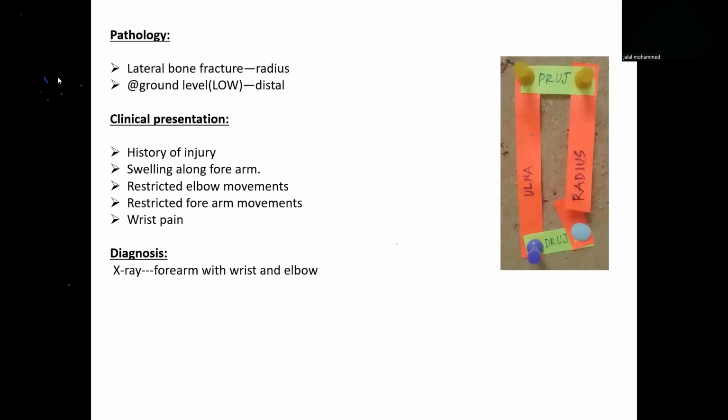So how will you remember? As I told, it's a lateral bone which is radius, and at the ground level that is low. So how will you remember is ground, Galeazzi for ground, G for ground. Ground, so we have Galeazzi fracture. Ground is always lower when compared to the mountain. So it's a lower third.